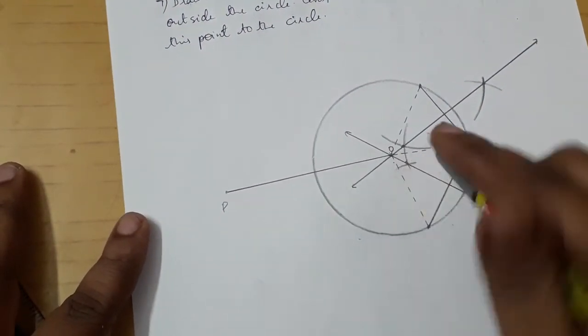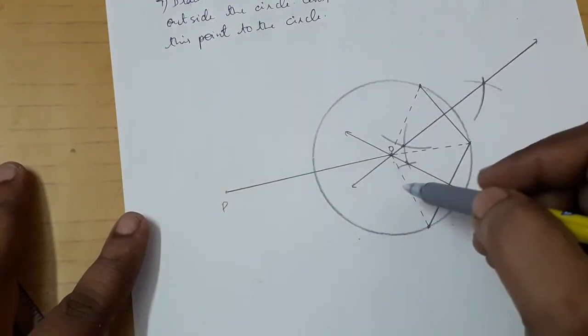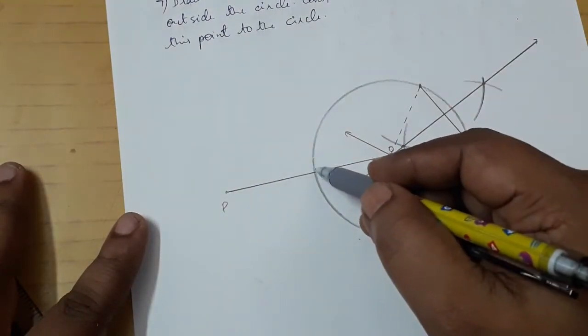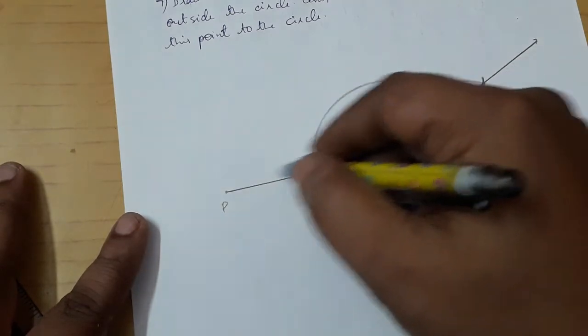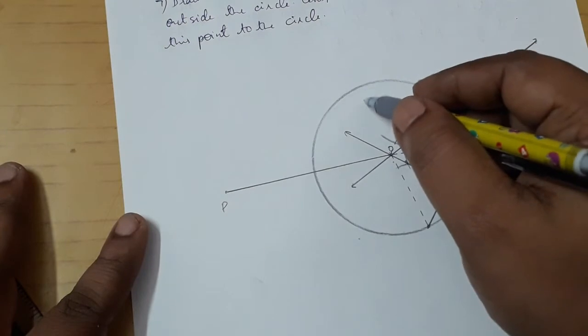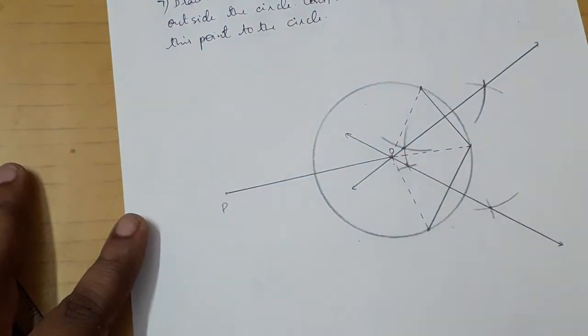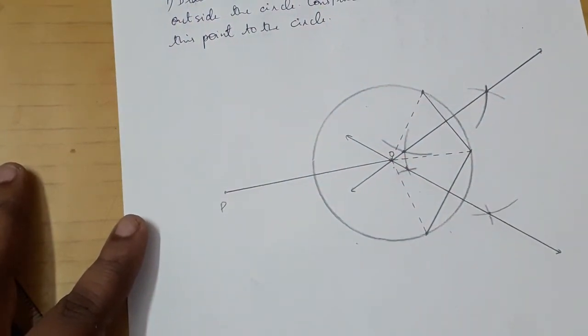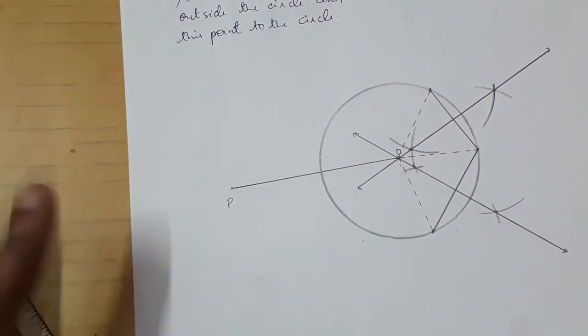We'll have to draw a perpendicular bisector to OP, and then from the midpoint take the radius and draw another circle, and where this circle meets the first circle, that will give our tangents. So the usual procedure. Let's draw a perpendicular bisector to OP.